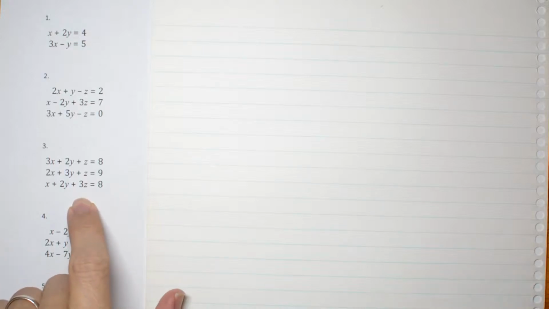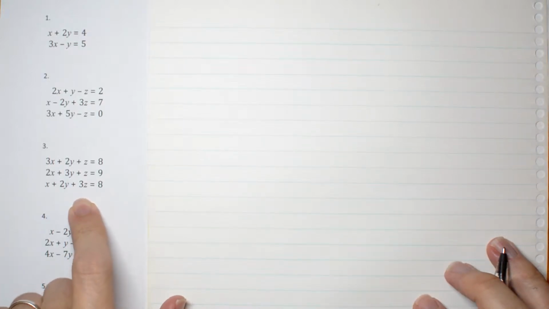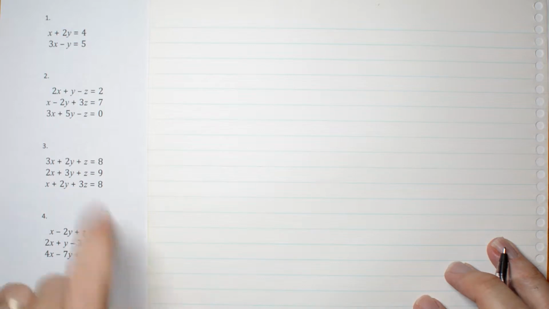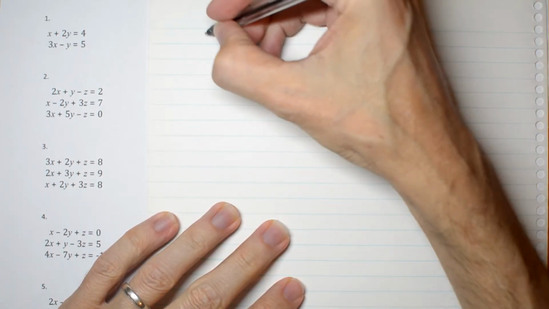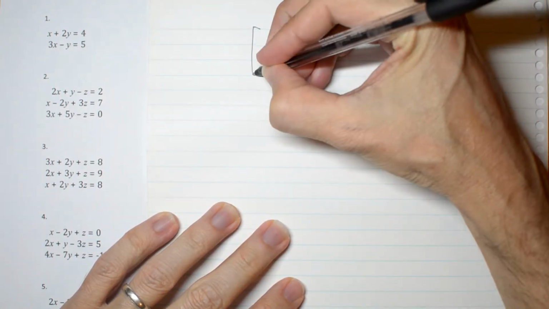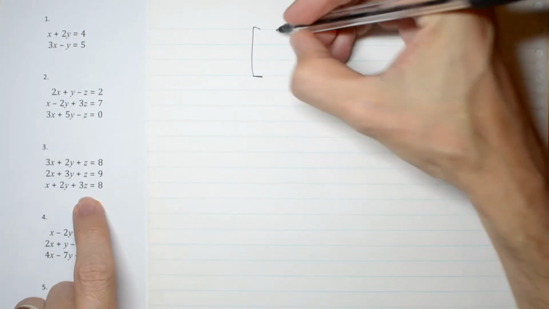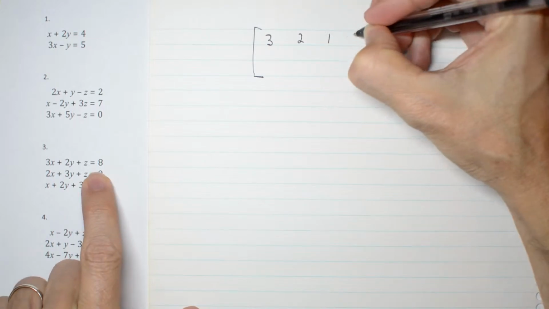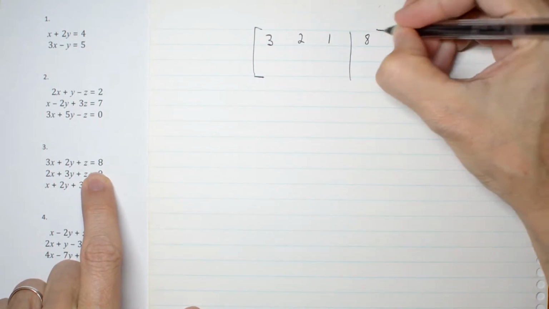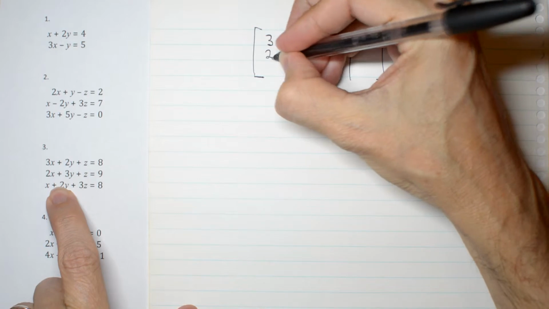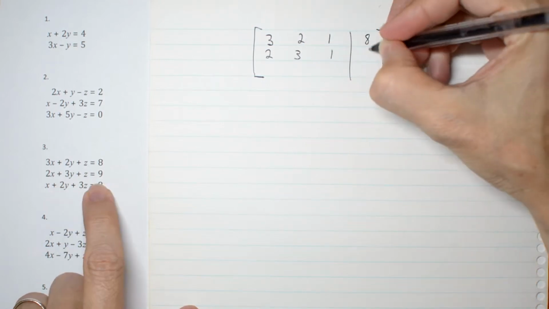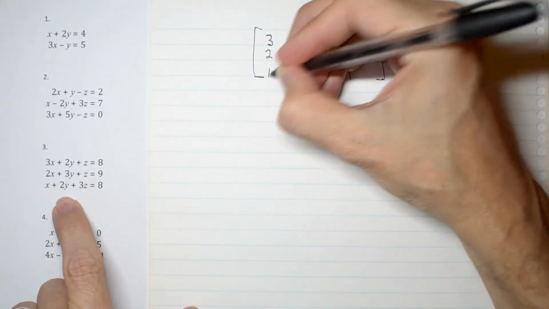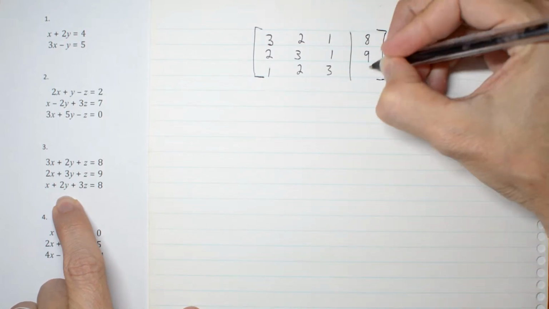Let's try another example. First, rewrite these equations as an augmented matrix. So my augmented matrix is going to have 3 rows because there's 3 variables. 3, 2, 1, and that result is 8. 2, 3, 1, result 9. 1, 2, 3, result 8.